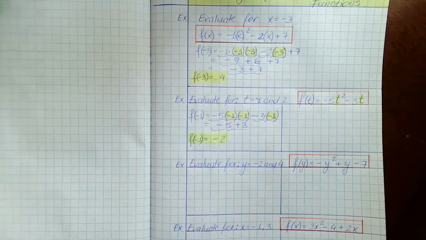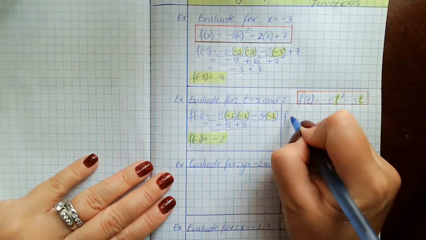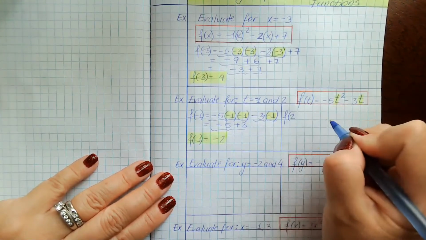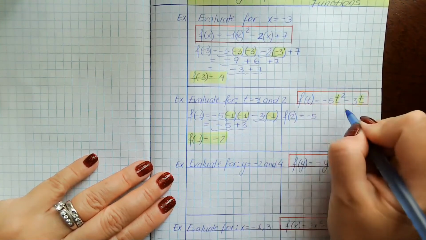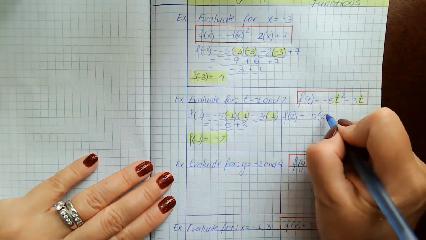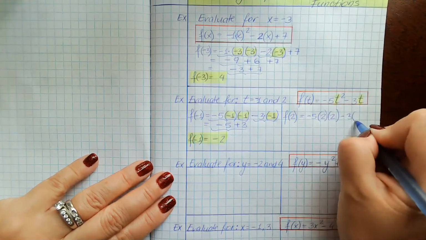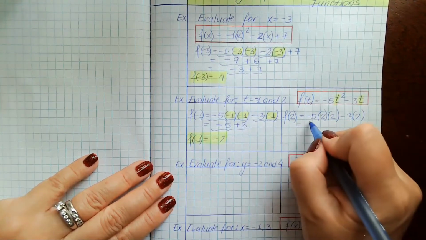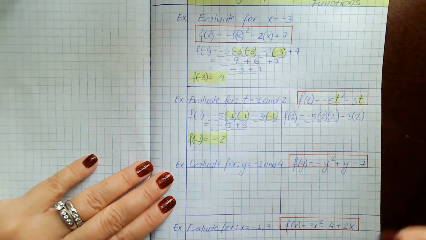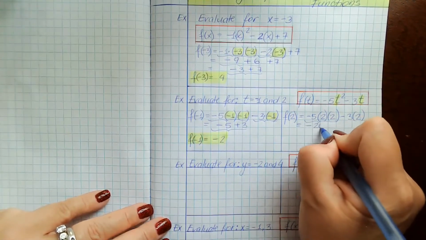Let's say the same function for the value of 2. So the function for the t value of 2 is -5, then t squared means 2 times 2, minus 3 times 2. Multiplying negative times positive will be negative.